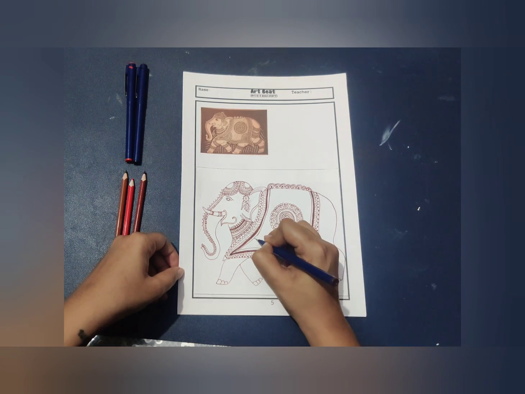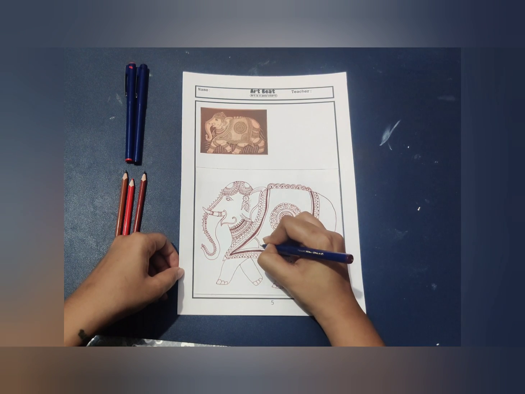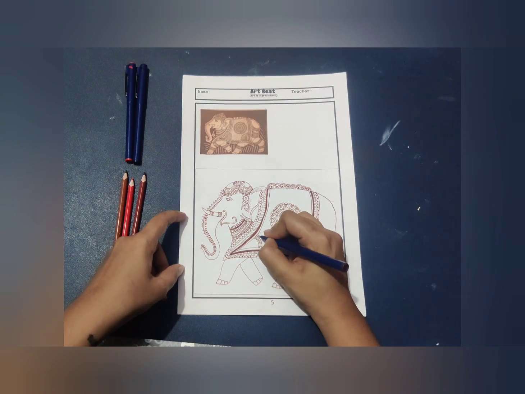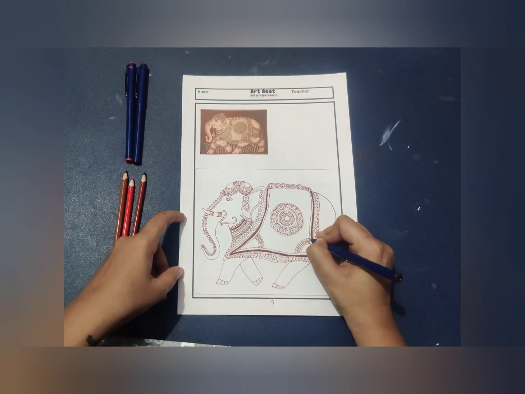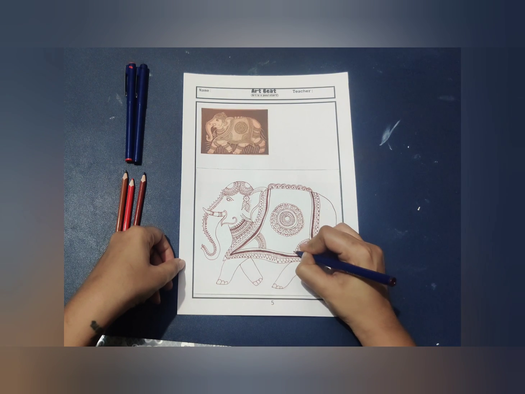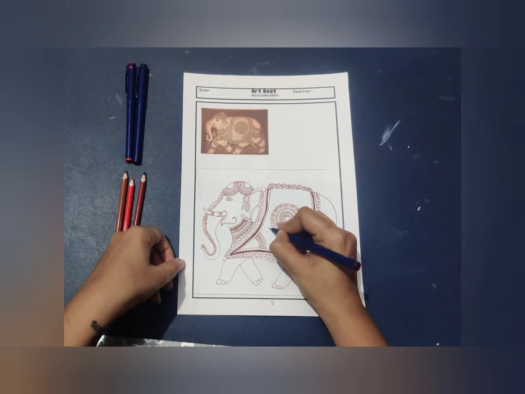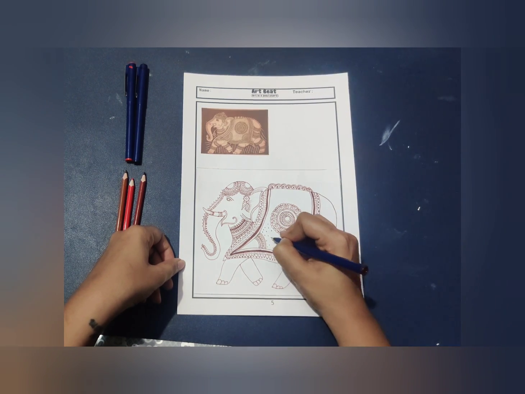So now this design is completed, and I'm going for the corners of the cloth. I'm creating the line pattern first, and again the U-shape pattern at the last. Again, I'm drawing 2 more lines, and then I'm using the stippling method and creating some dots inside the cloth as a pattern.